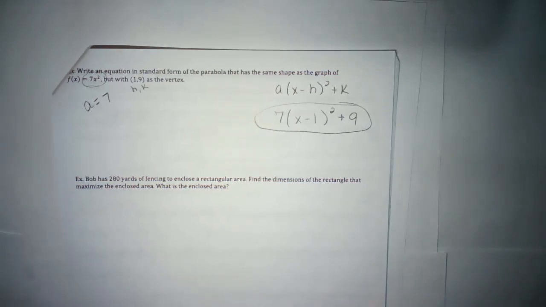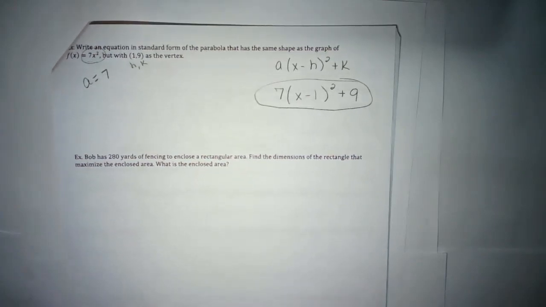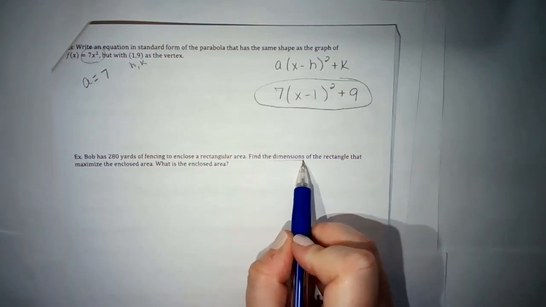All right, we got to do an extra step for Bob since he doesn't have a picture drawn. He didn't tell us anything about X, all that good stuff. He doesn't have a river. Okay, so Bob has 280 yards of fencing and he wants to enclose a rectangular area. Find the dimensions of the rectangle that maximize the enclosed area. Okay, what is the enclosed area? So it's asking you for the dimensions of the rectangle.